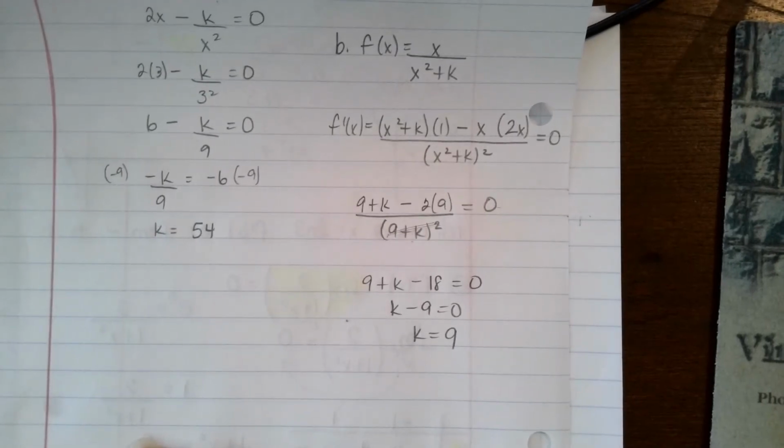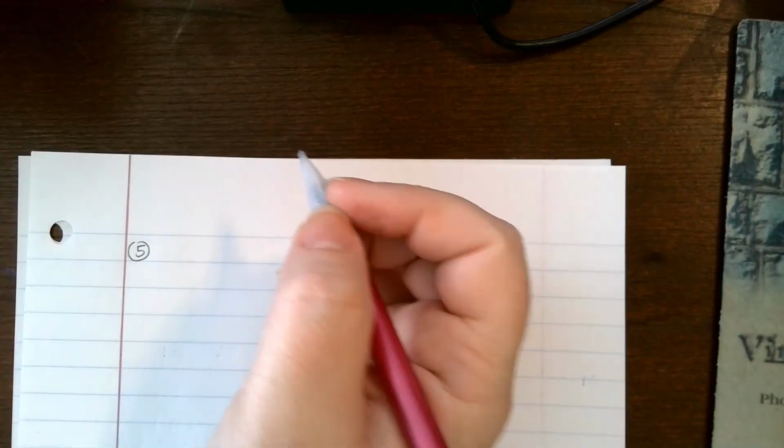Again, pause and take a look. Let's go ahead and look at number 5. Number 5, they want you to find the critical points and use the second derivative test if they are relative max and mins. Find the critical points and use the second derivative test. That should say to find out if it is a relative max or a min.